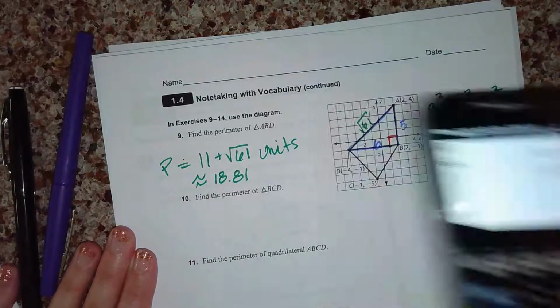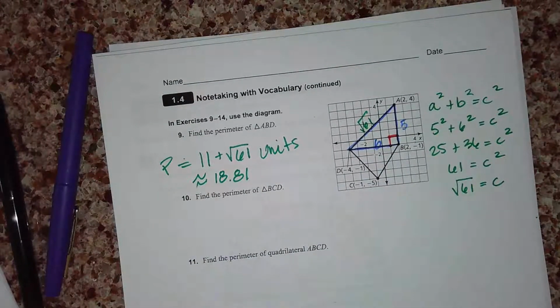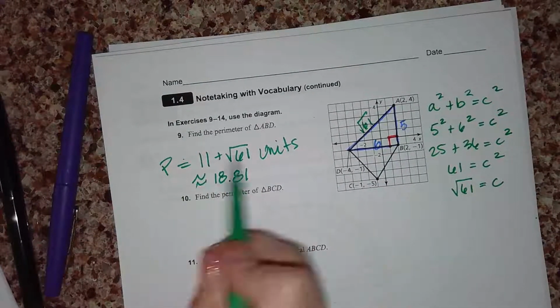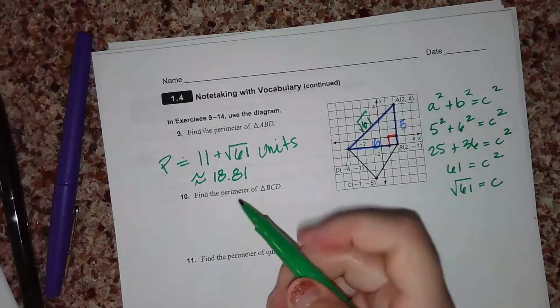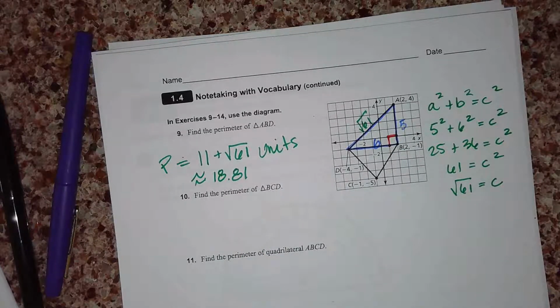The reason I don't like to use the decimals is because, to be honest with you, it's more accurate to write it like this, because I didn't round. Here I had to round, and so therefore there's error involved. Obviously it's a small amount, but still error nonetheless.